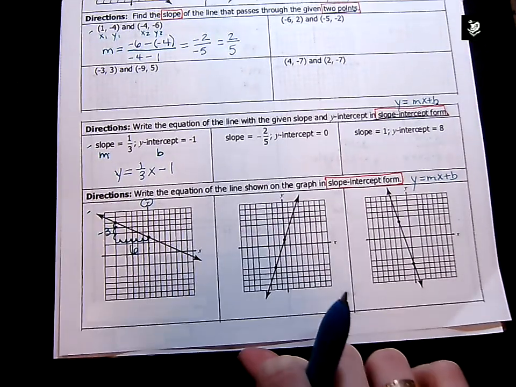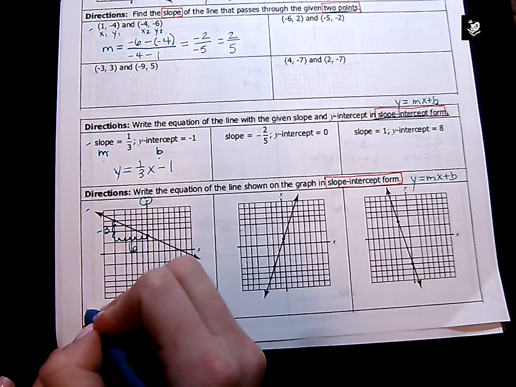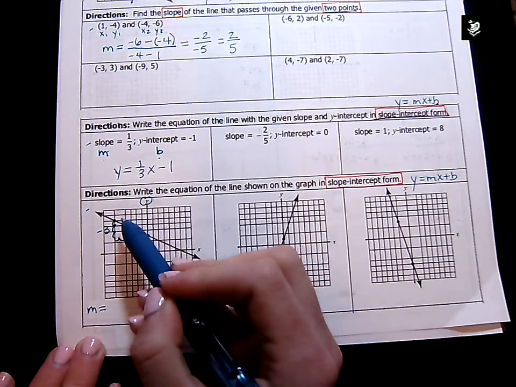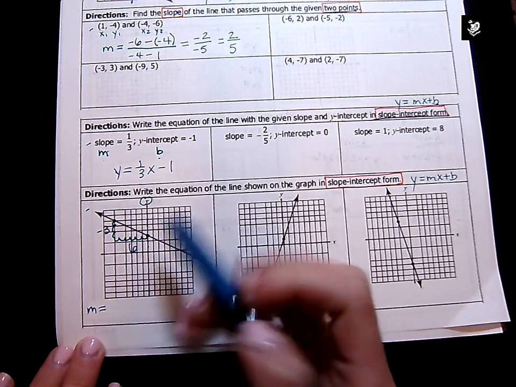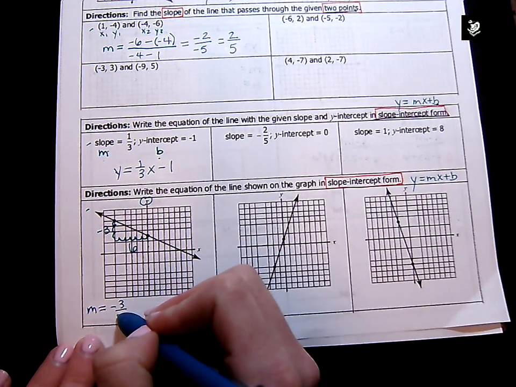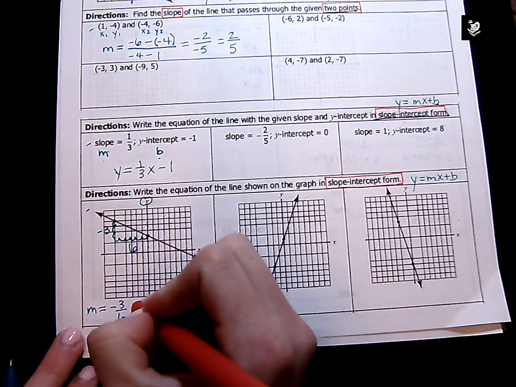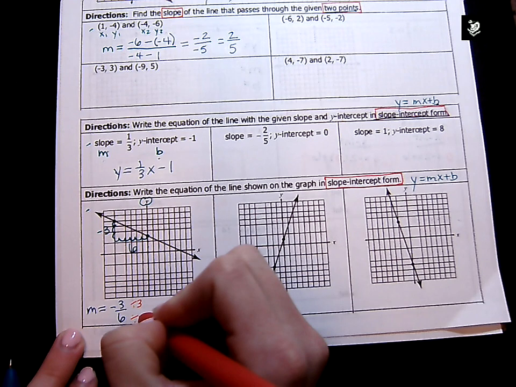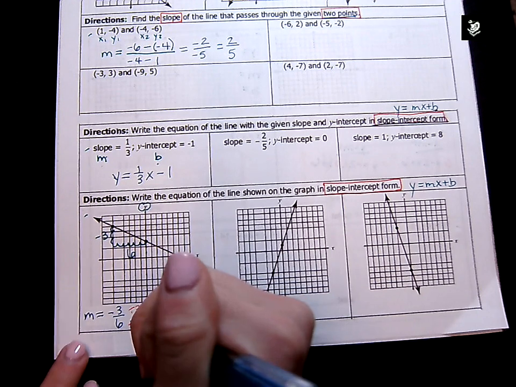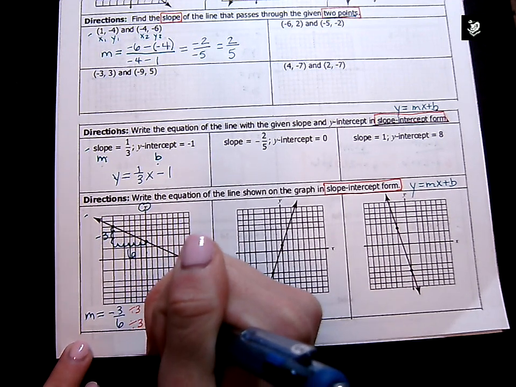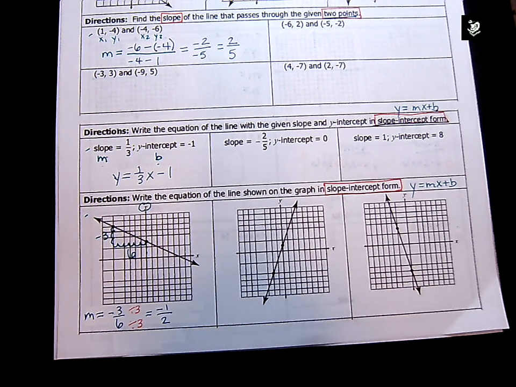If we're given a graph and we have to write in slope-intercept form, we still need to find these two pieces, m and b. So my slope, as you can see, I already started it. I had to go down 1, 2, 3, and then I had to go to the right 6. So rise over run. Now, I want to see if I can simplify that. I know that 3 goes into both the top and the bottom. So if I divide the top and the bottom by 3, I will get -3 divided by 3 is -1. 6 divided by 3 is 2. So in simplest form, my slope is -1/2.